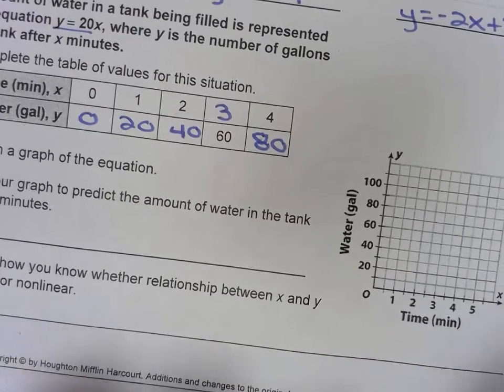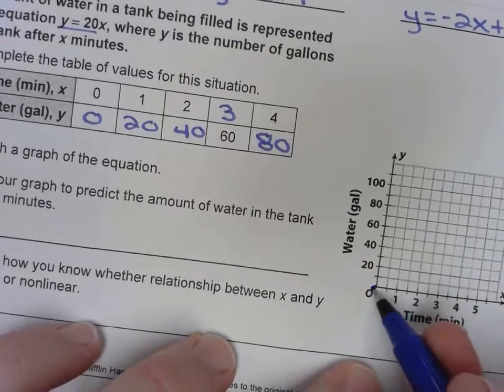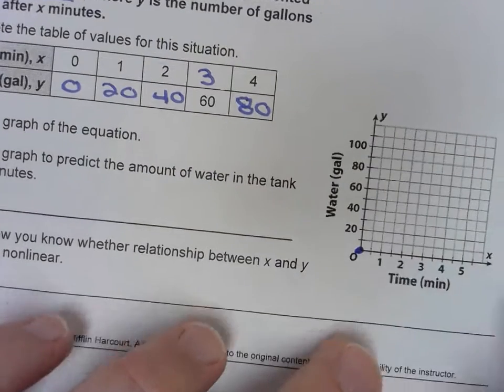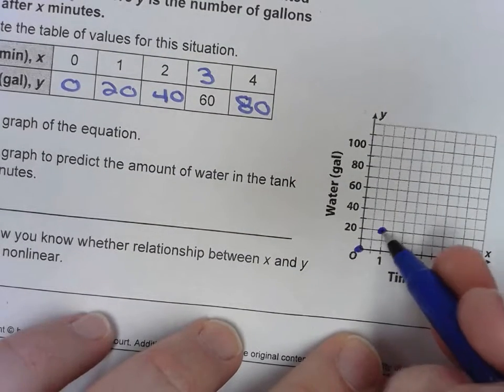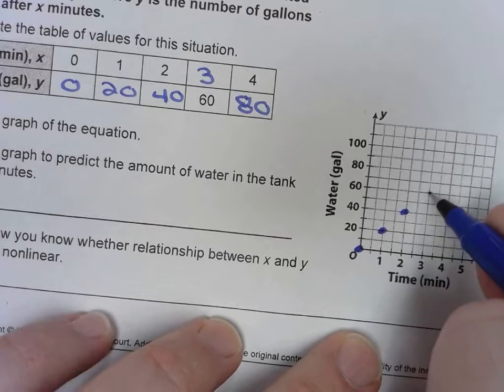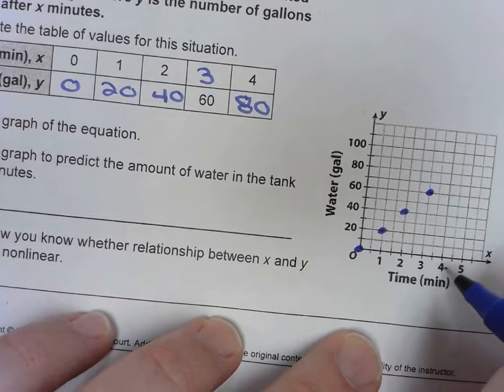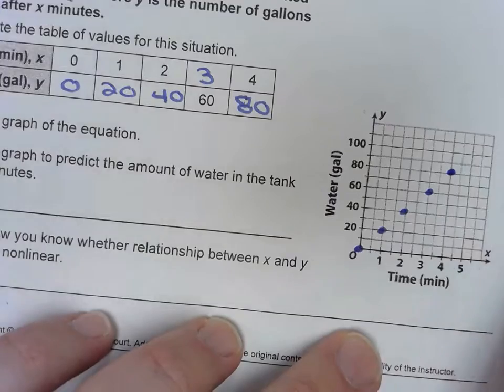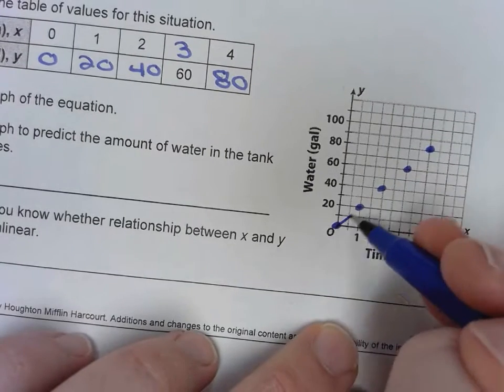Let's sketch a line. Okay, 0, 0, 120, 240, 360, and 480. So we do get a line when I graph this.